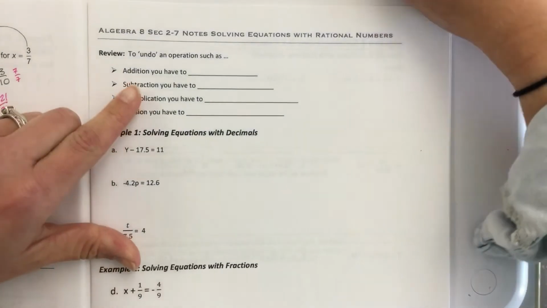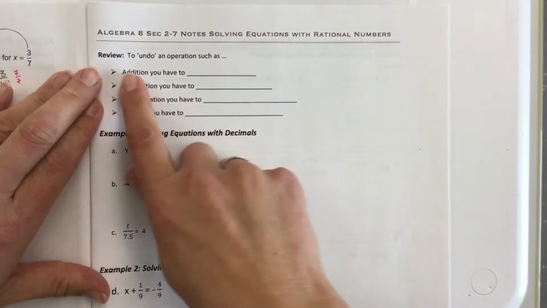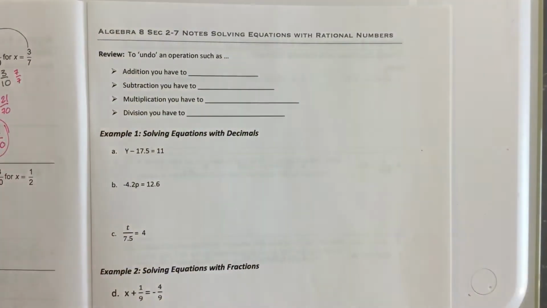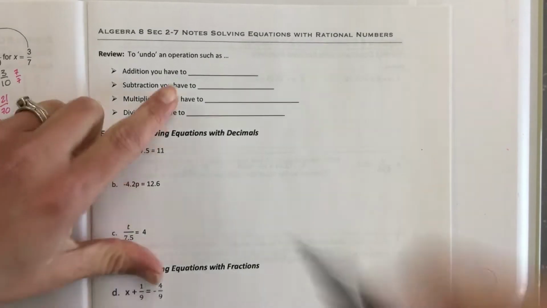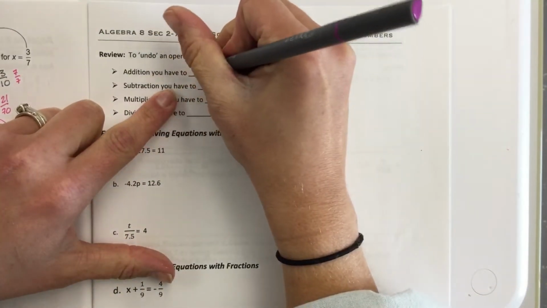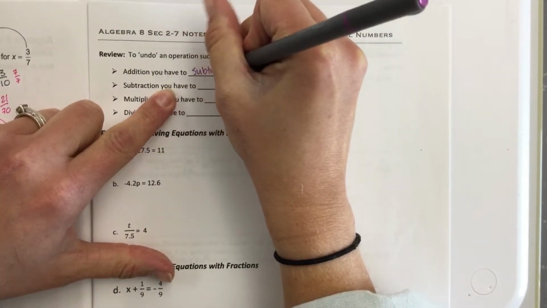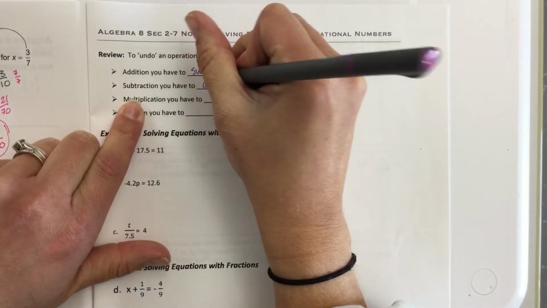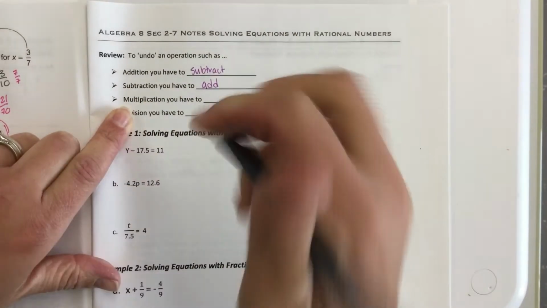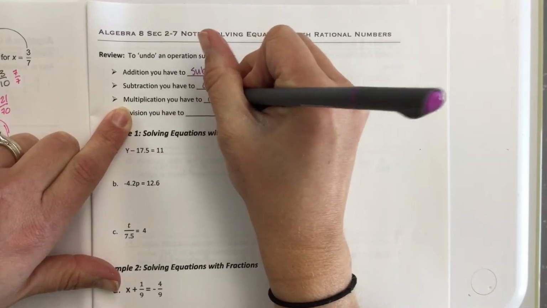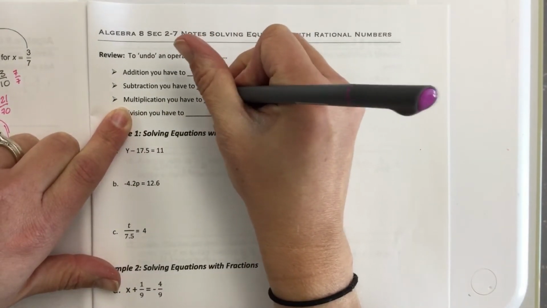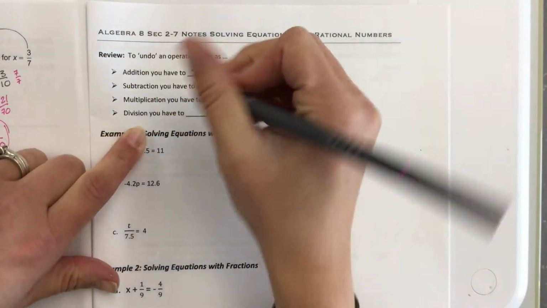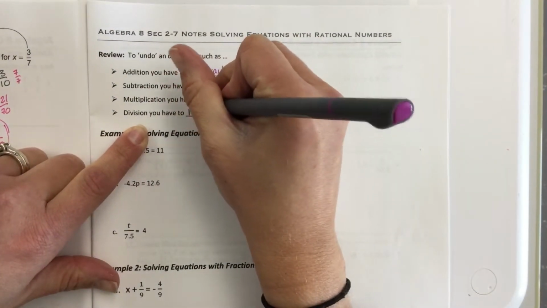So to undo an operation, we're just going to review this. To undo addition, you have to subtract. To undo subtraction, you have to add. To undo multiplication, you have to divide. And to undo division, you have to multiply.